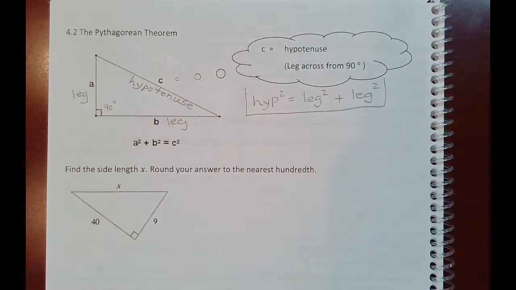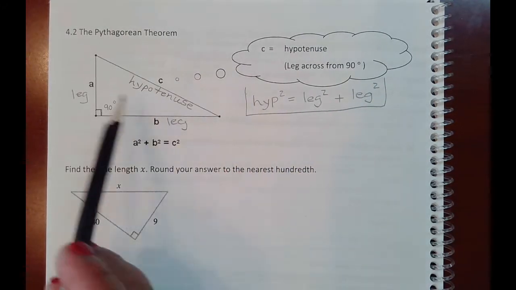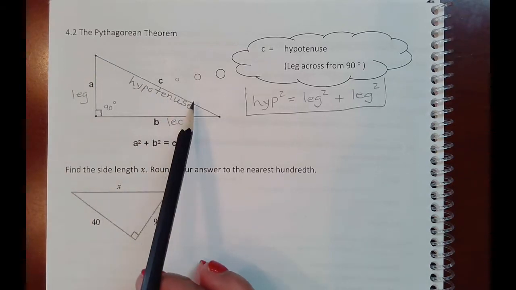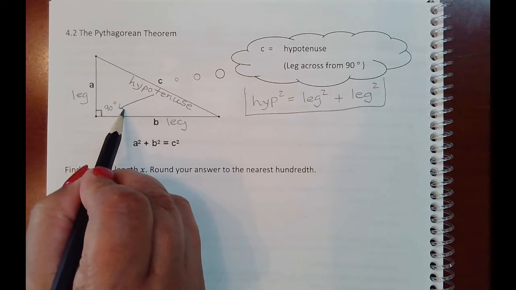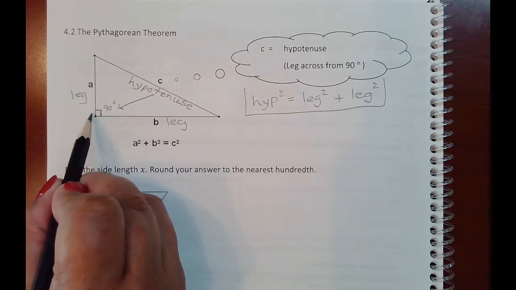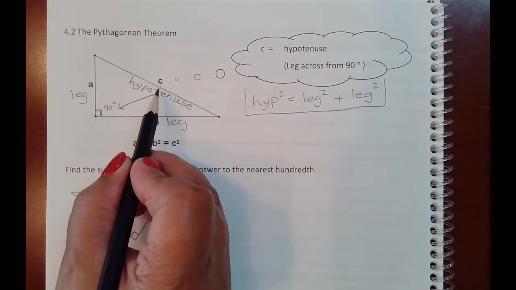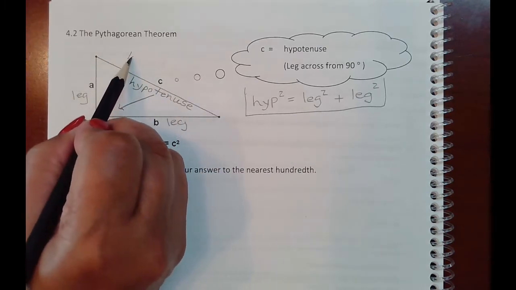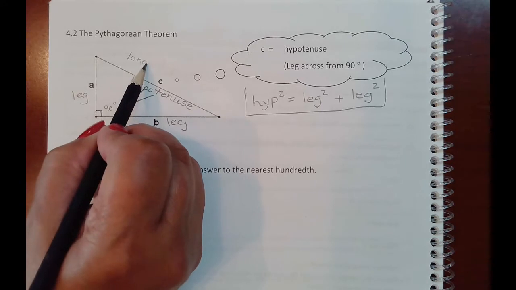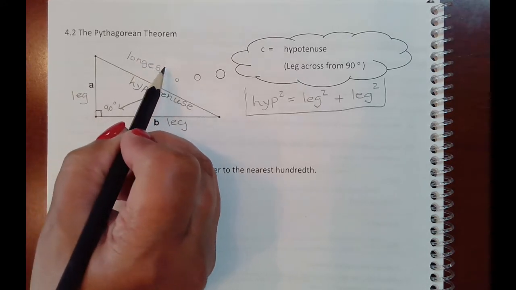If there are no variables involved, you can just find the hypotenuse, which is always located directly across from the right angle. If this is the right angle, just jump across to the opposite side, and that will be the hypotenuse. The hypotenuse is always the longest of the three sides.